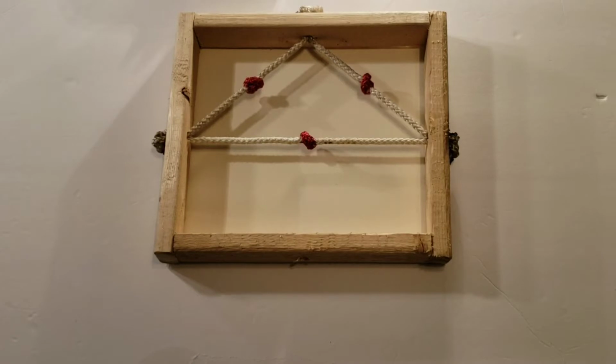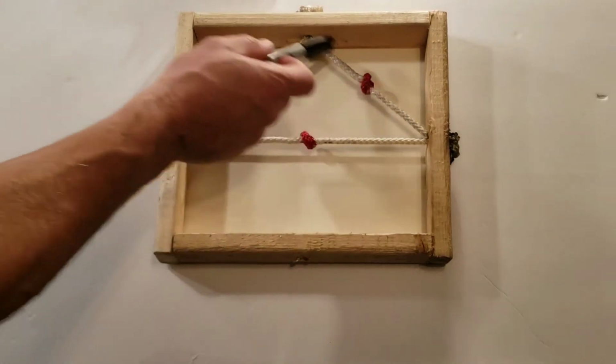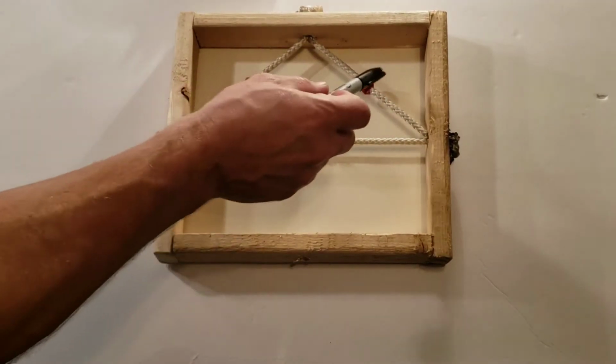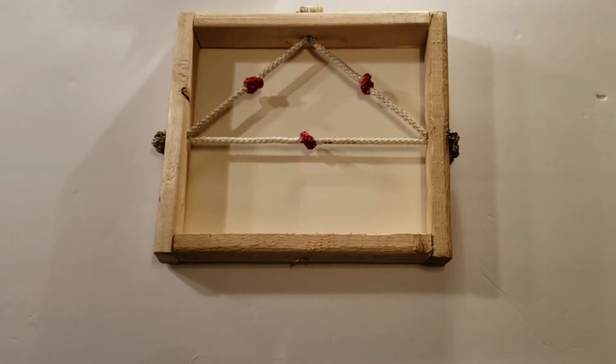Okay, right here is an illustration that I basically built. And what it's to illustrate are muscles in your body and the knots, and how your body creates a grid, which is called a fractal geometric grid.